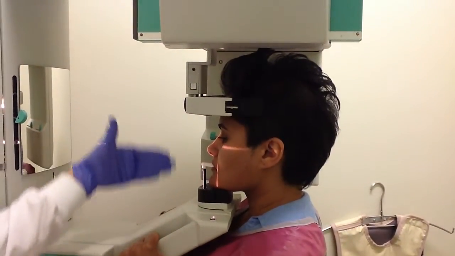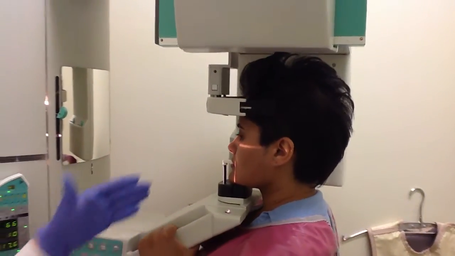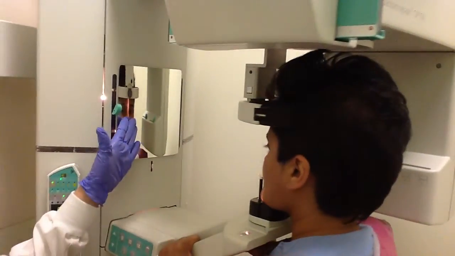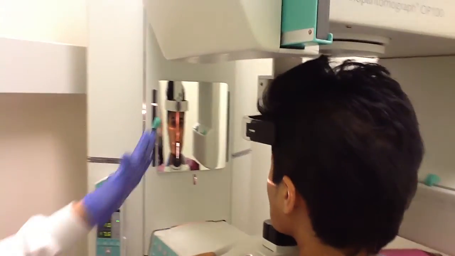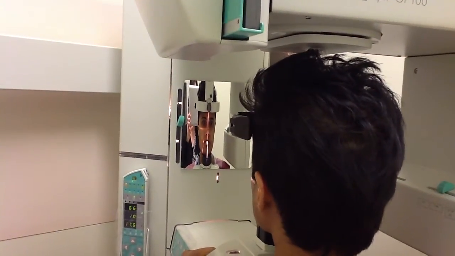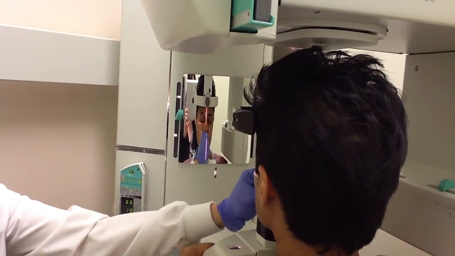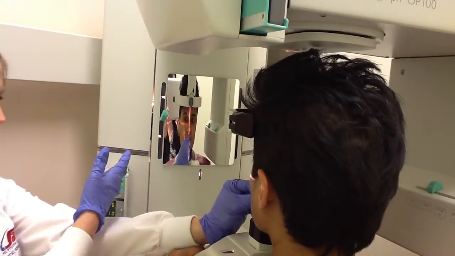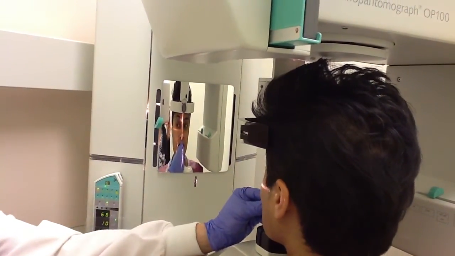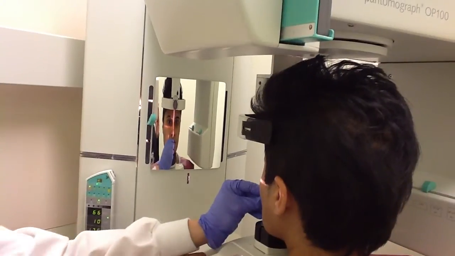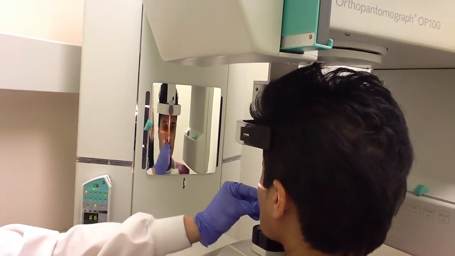The third line is the mid-sagittal light there. We're going to ask our patient to look into the mirror and ask them to position that line right through the center of their face. Okay, so if you can look in the mirror and try to line up that line in the middle of your face right through the center as evenly as possible. That looks good. Are you doing okay?